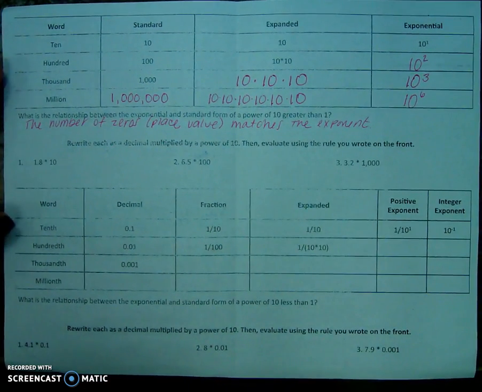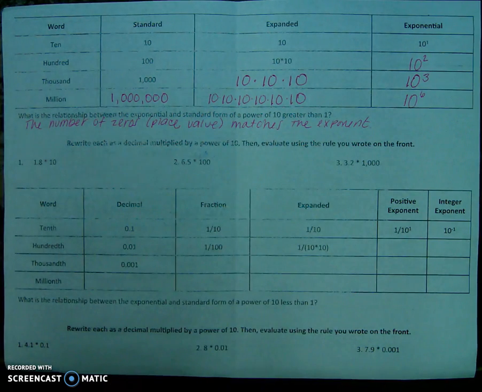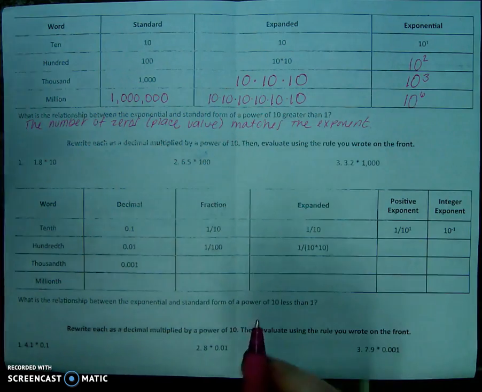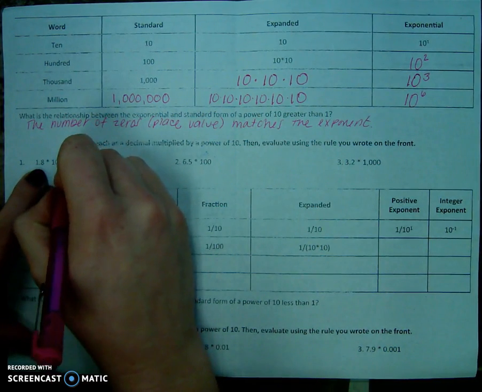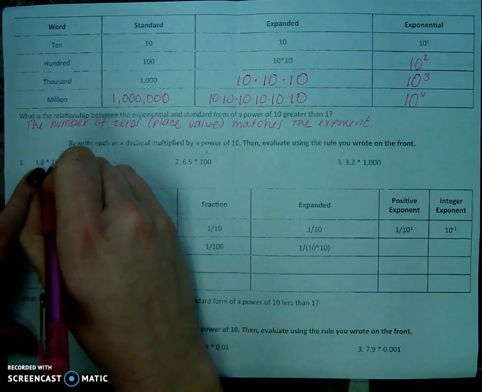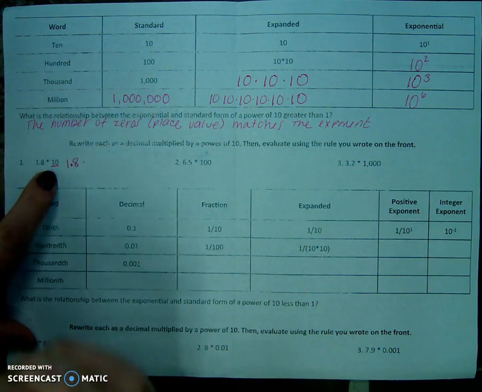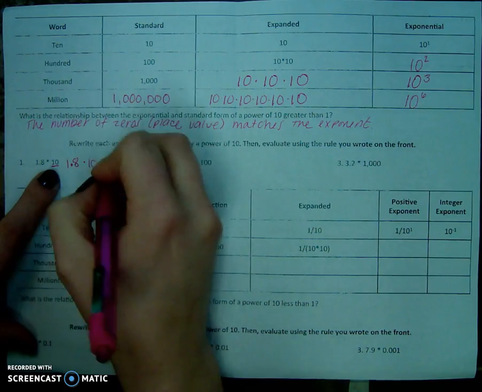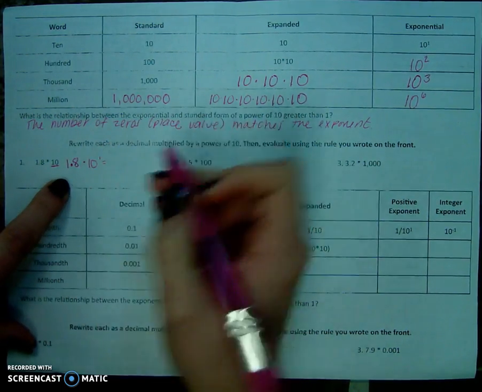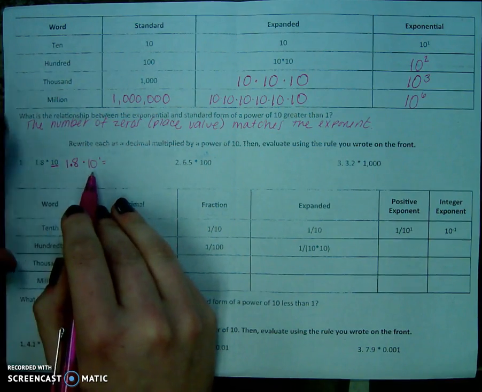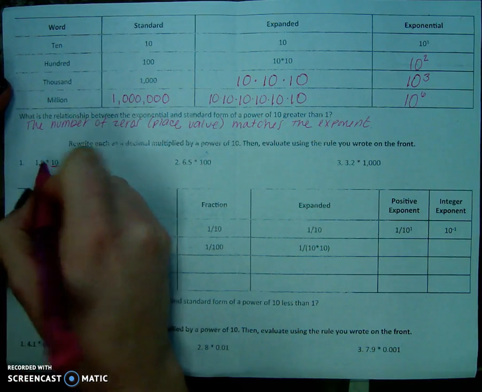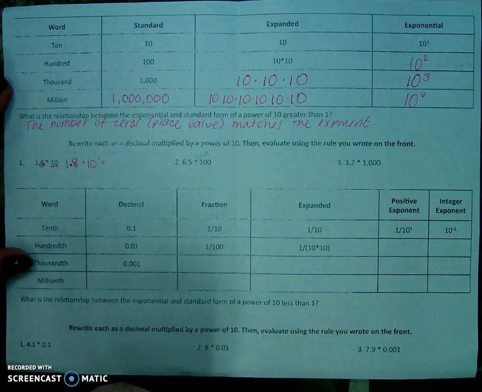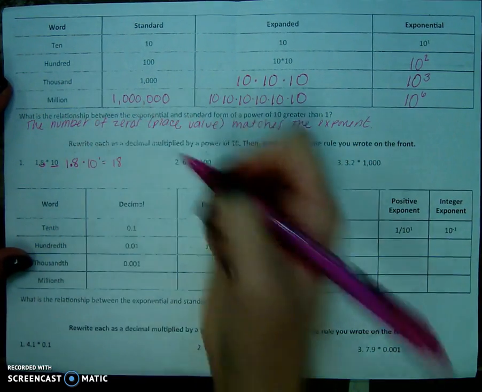Okay? The number of zeros matches the exponent. So now let's rewrite as a decimal multiplied by a power of 10. All right, so actually, what is the power of 10 going to be? We actually have the 1.8 times this power of 10. How am I going to write it exponentially? It's going to be 10 to the, well, how many zeros are there? 1. And 1.8 times 10, or 10 to the first power, remember, I can just move that decimal over one space. So actually my answer is 18.